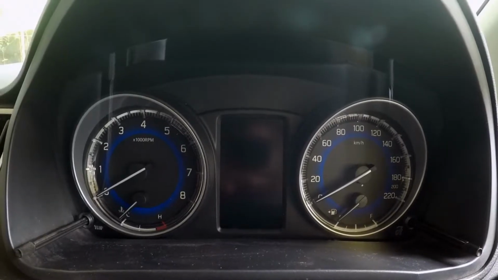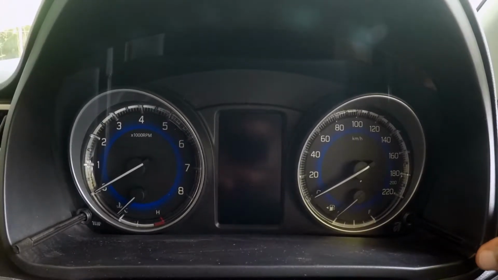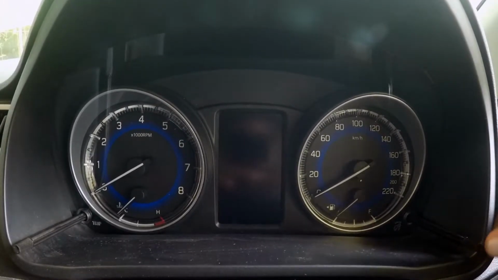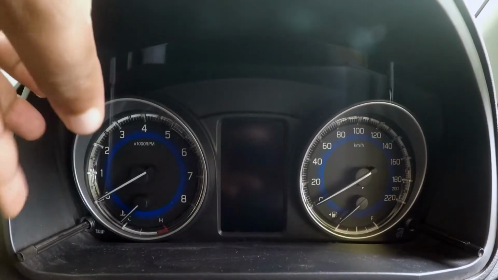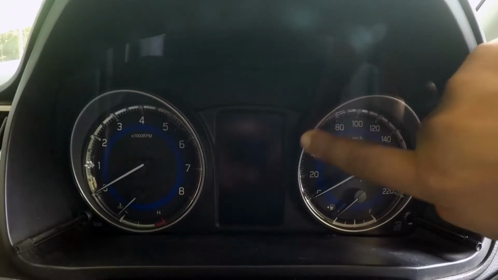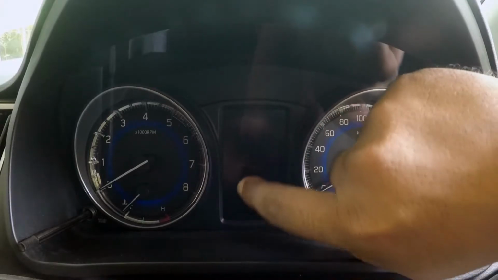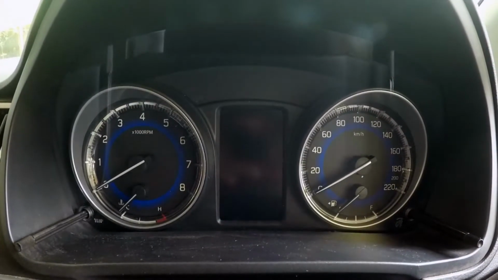Let's first understand the instrument cluster. There are two sticks, one on the right and the other on the left, which are used for toggling between the menus in the MID. Two dials, one on the right, that is the speedometer, and on the left, which is the tachometer, and in between lies the MID screen itself.